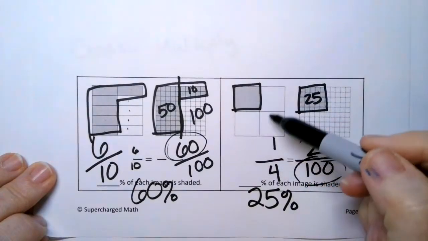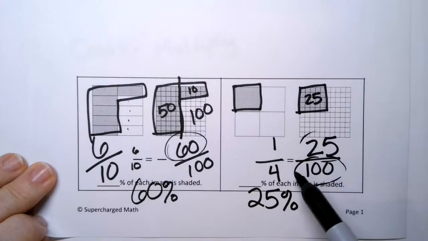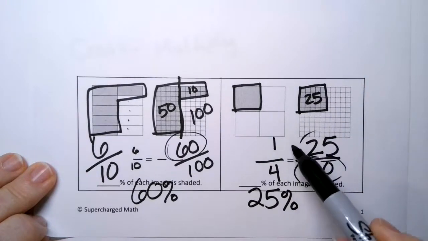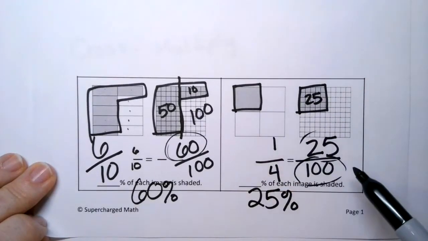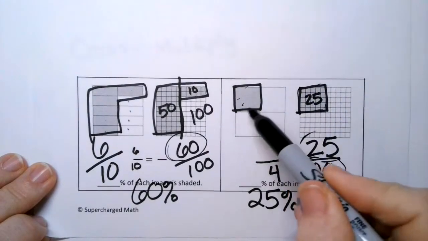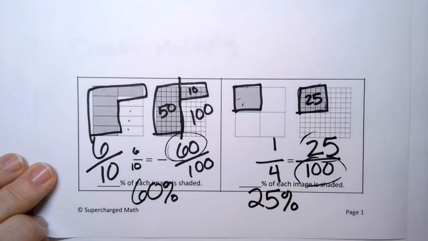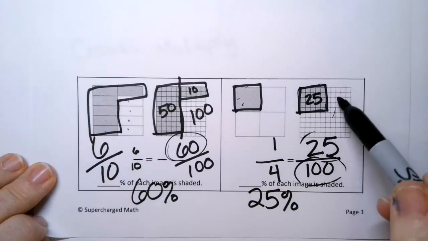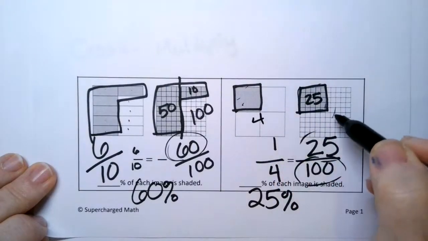We just drew more lines here, and that increased. That's what we did when we multiplied by 25 over 25. We increased the number of divisions, okay? But we didn't change what was shaded, okay? So instead of 1 box, now there's 25 boxes, okay? But the number of boxes here has changed from 4 to 100.